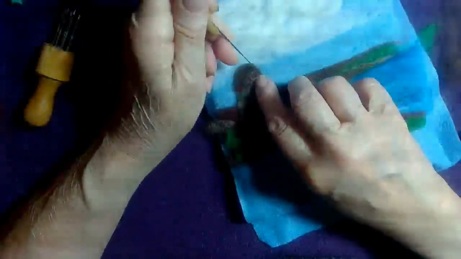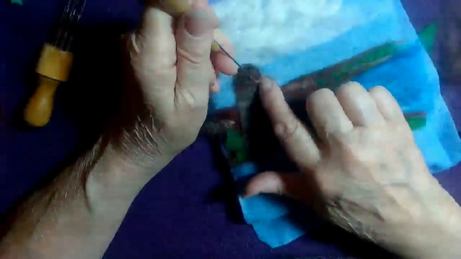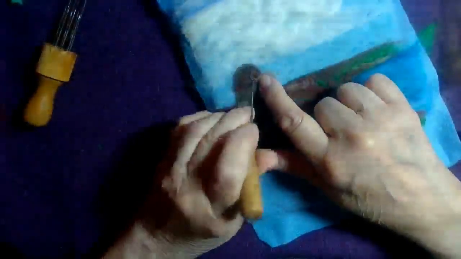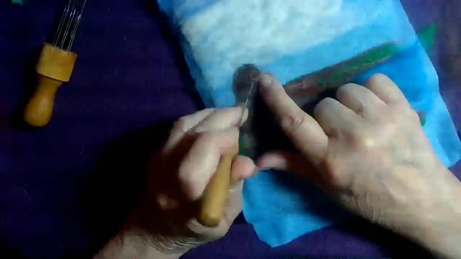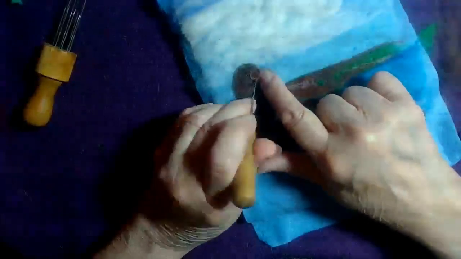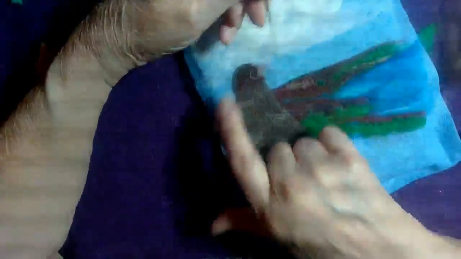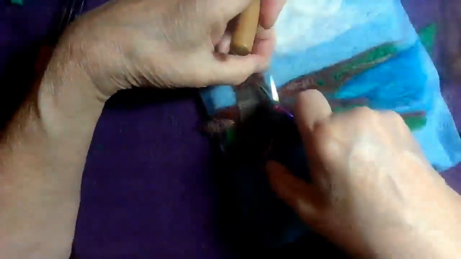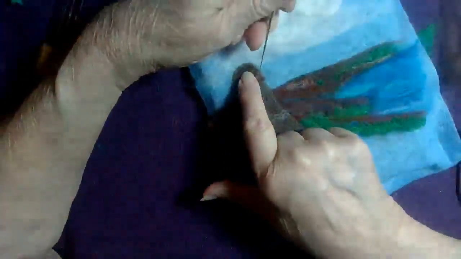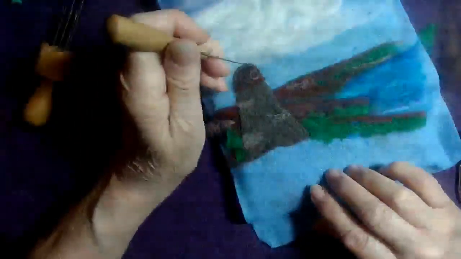The little wispy things, and stick them behind there. This is boring as hell for you, isn't it? There we go.